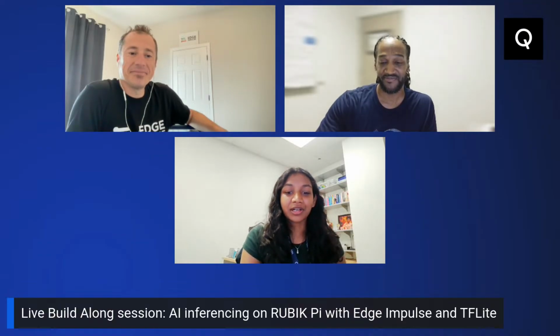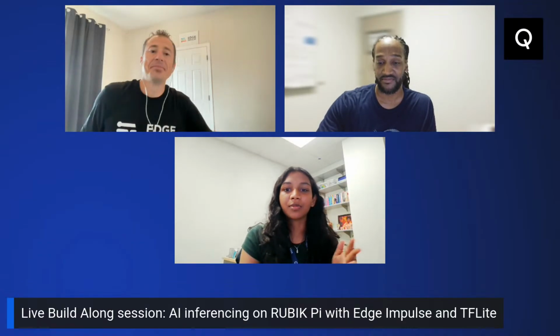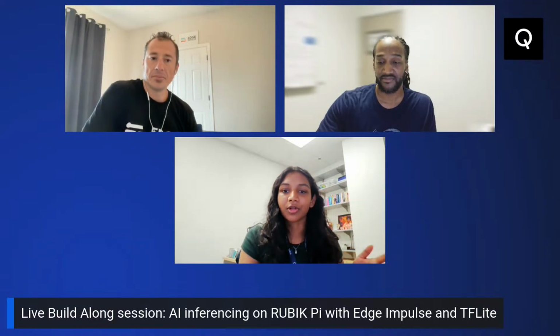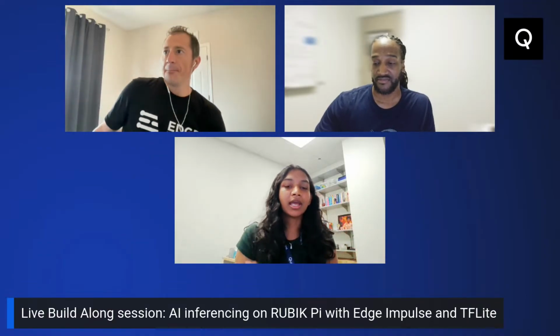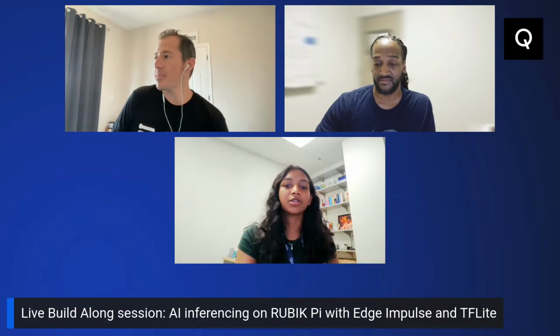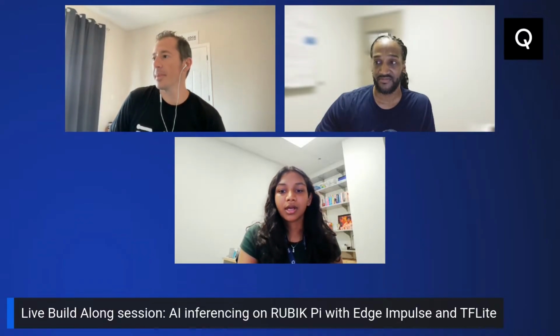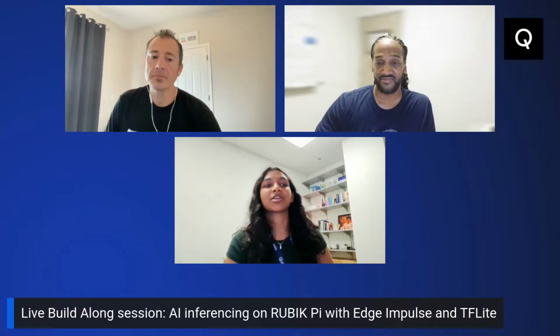Awesome. Okay, so I'm going to start sharing my screen, and what I'll be sharing is two different windows. So I'll have Edge Impulse on one side, and then I also have my RUBIK Pi terminal on the other side. So let me see if I can share my screen. Hopefully, y'all can see what's going on over here.